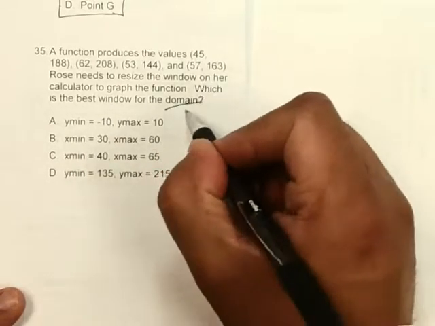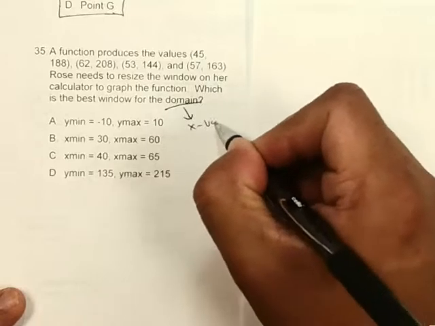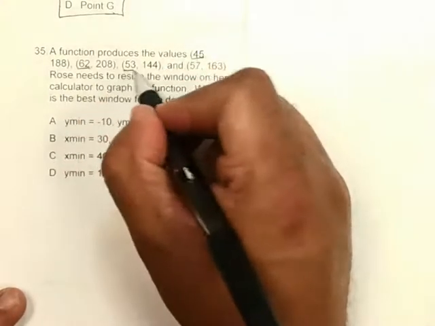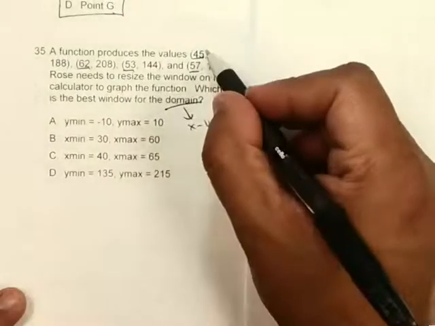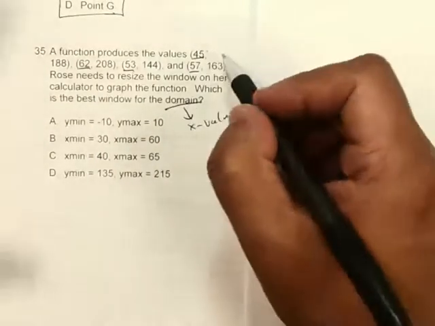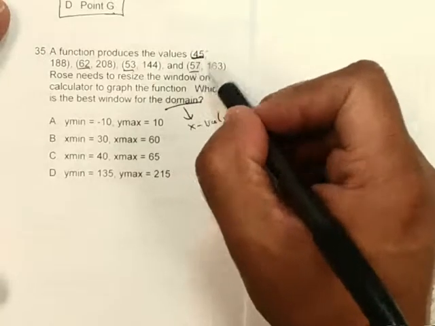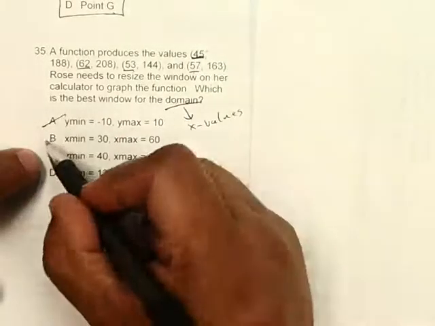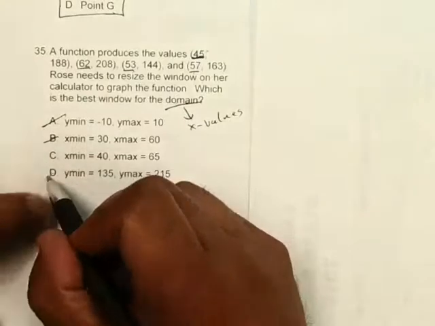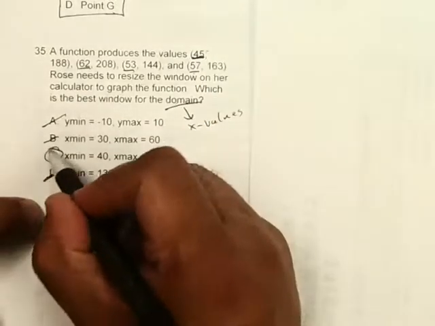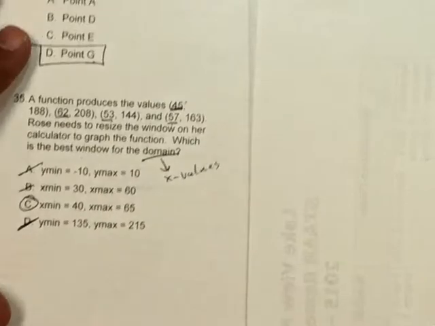All right, the domain, that's your x values. So you want to look at the 45, the 62, 53, and 57. 45 is the smallest, so you want to be in that range with the 45 and then the 57. So looking at that, A doesn't work, B won't work, D is too big, and it doesn't fit that 45-57 window. C would be your best choice.